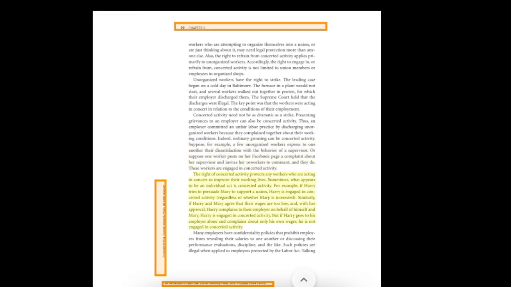The right of concerted activity protects any workers who are acting in concert to improve their working lives. Sometimes, what appears to be an individual act is concerted activity. For example, if Harry tries to persuade Mary to support a union, Harry is engaged in concerted activity, regardless of whether Mary is interested. Similarly, if Harry and Mary agree that their wages are too low, and, with her approval, Harry complains to their employer on behalf of himself and Mary, Harry is engaged in concerted activity. But if Harry goes to his employer alone and complains about only his own wages, he is not engaged in concerted activity.